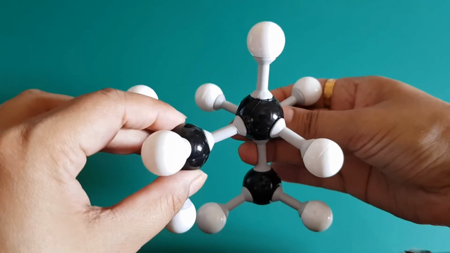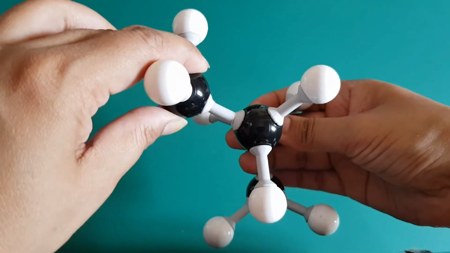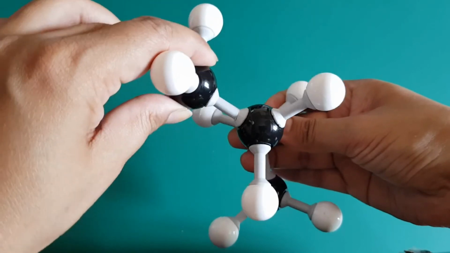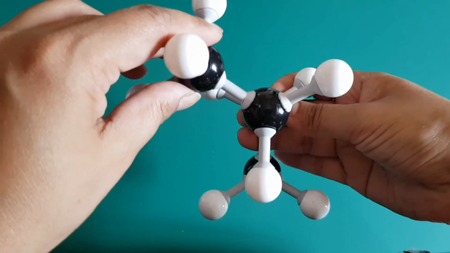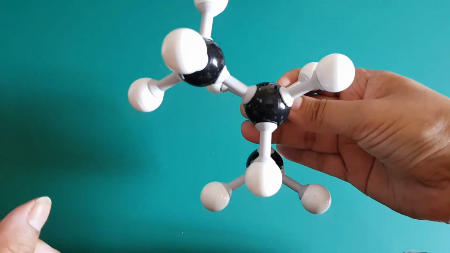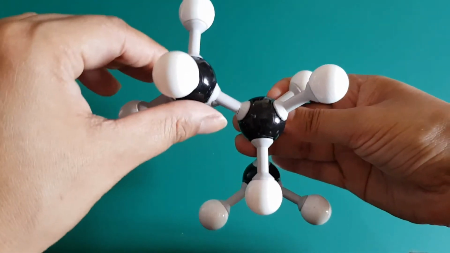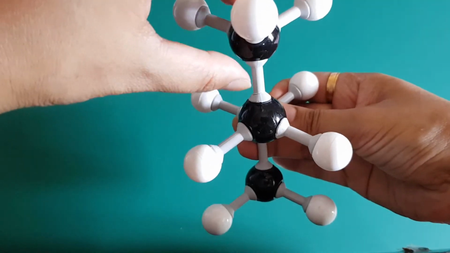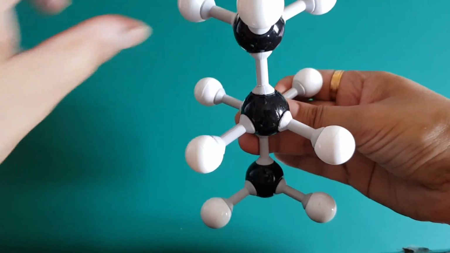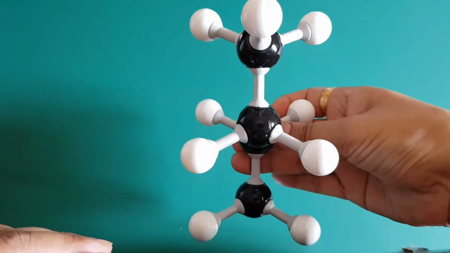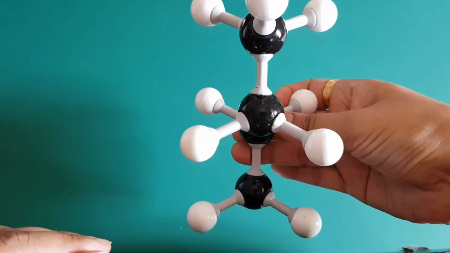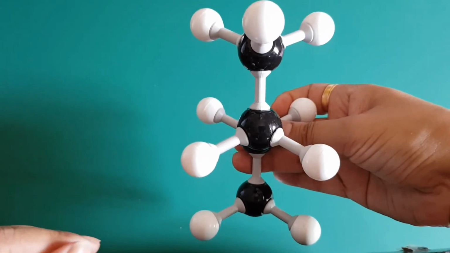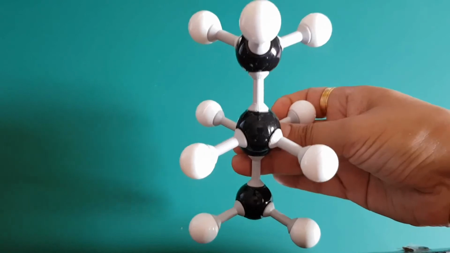As we continue to complete the rotation further up by an angle of 60 degrees, we get another partially eclipsed conformation. Continue to rotate the molecule further up by 60 degrees, you get another staggered conformation. This staggered conformation is similar to the one we had started with, and so it has the same energy as the first one.